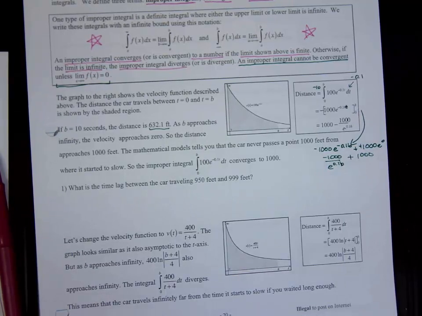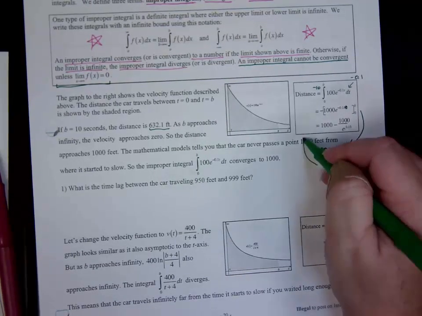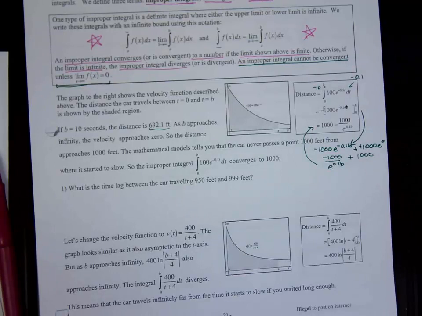Now, do you see that what I wrote here is the same thing as they wrote there? The terms are just flipped. So what you do is you replace the infinity with a b. And you just do it like you know how. So now I have b's in my answer. But what we have to do now is take the limit as b approaches infinity.